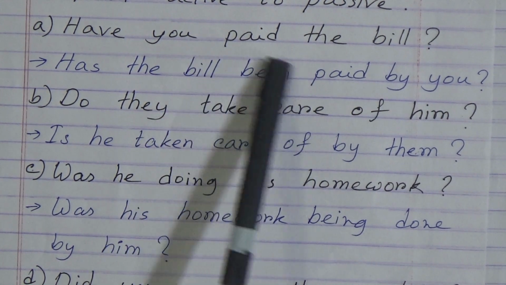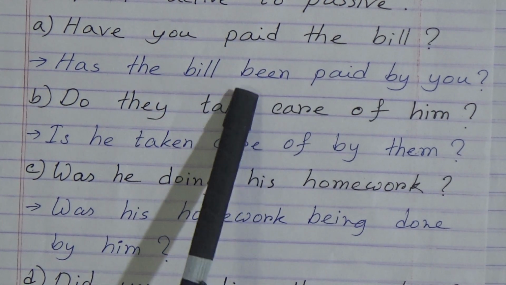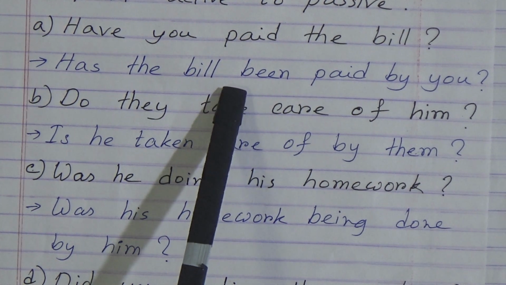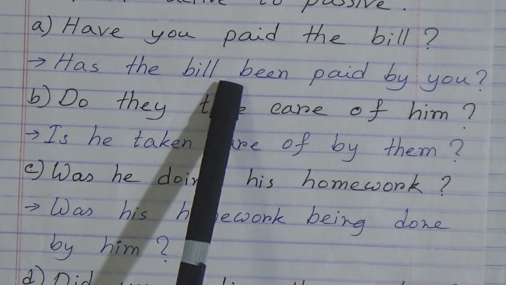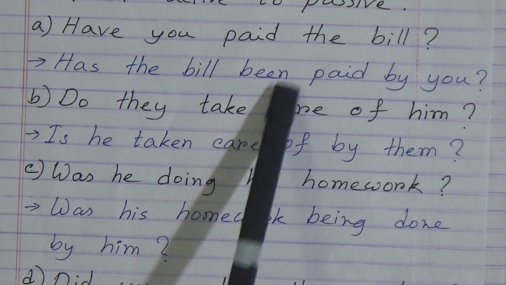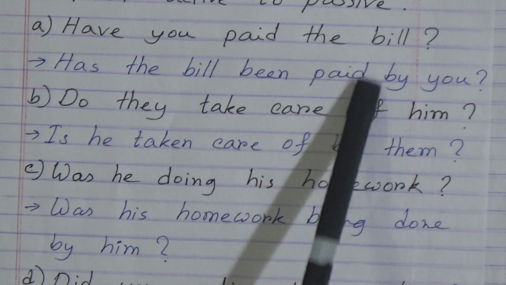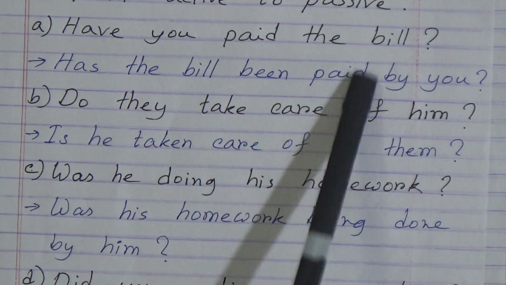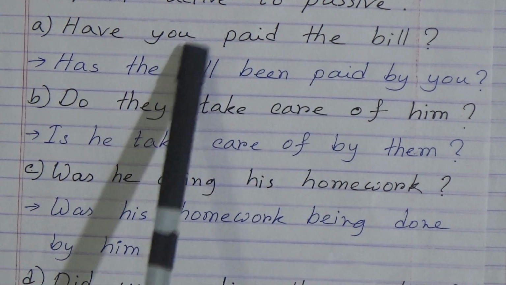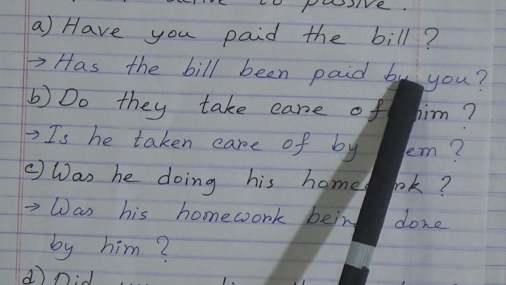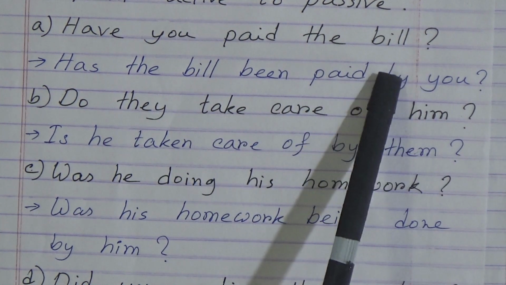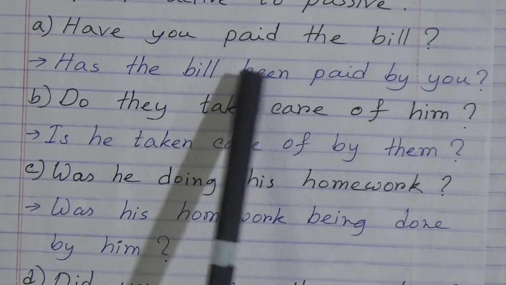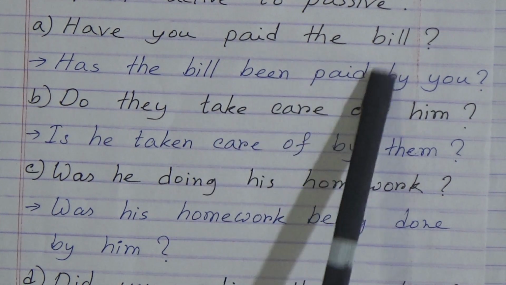Previously you used the word been when changing present perfect or past perfect sentences to passive. So we will still use this one before the past participle of the verb. So has the bill been paid, and then this pronoun is going to the end and we are using by before it. Has the bill been paid by you?